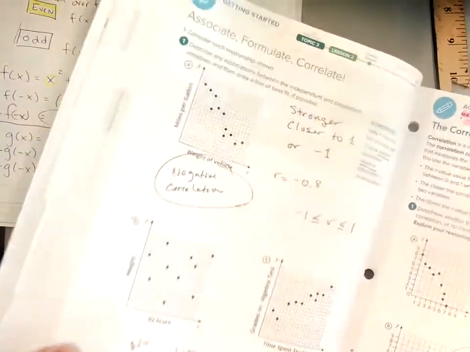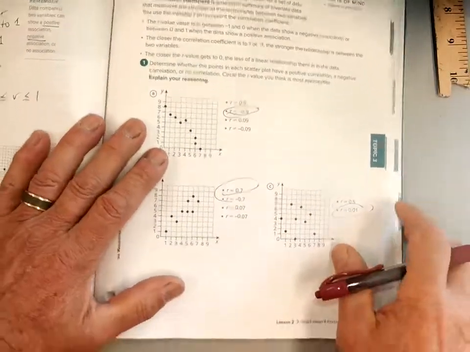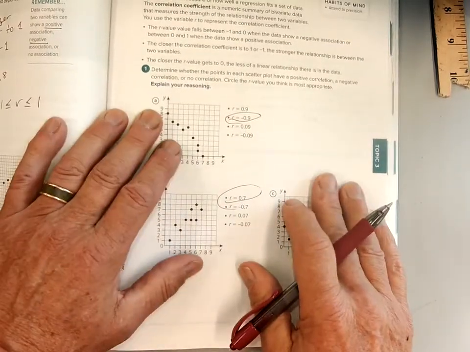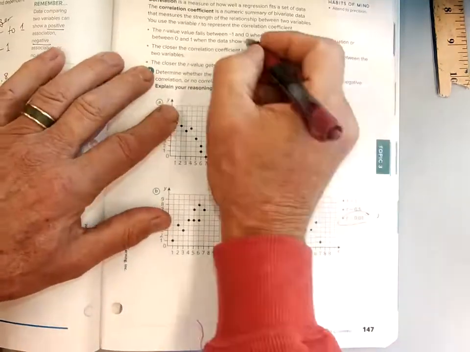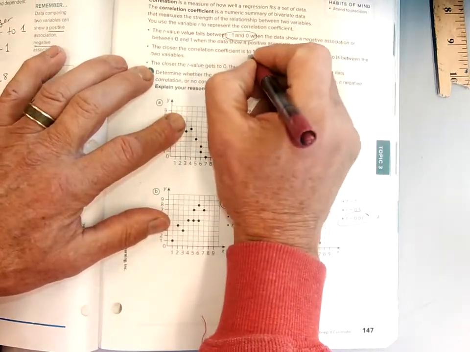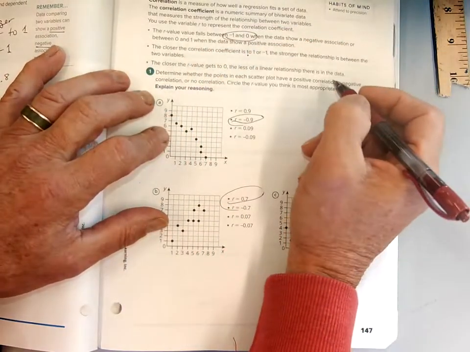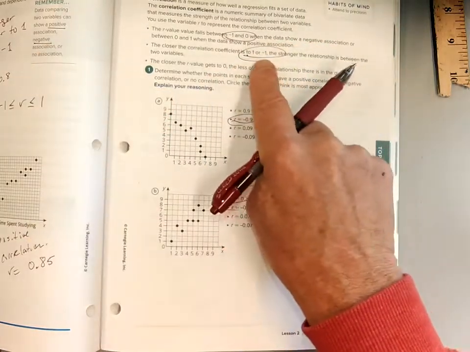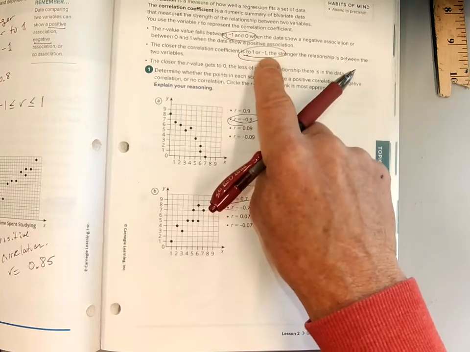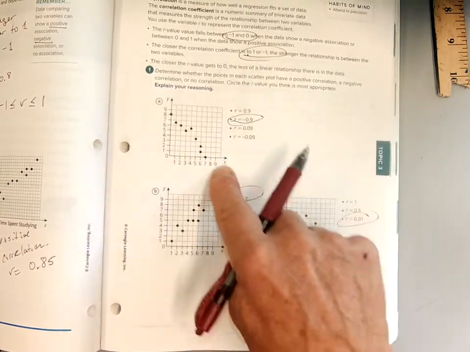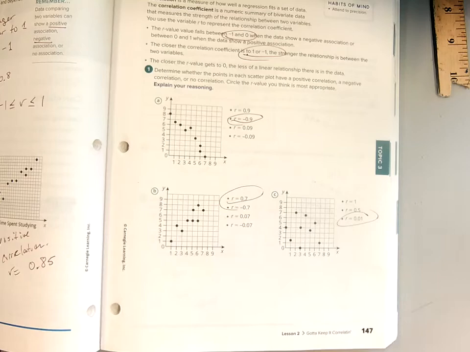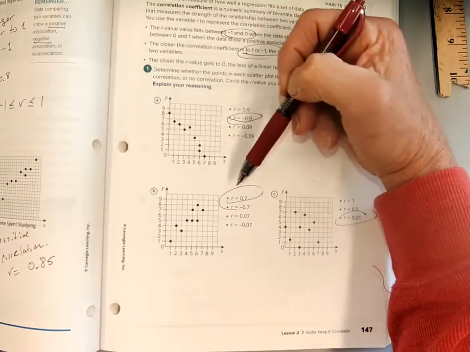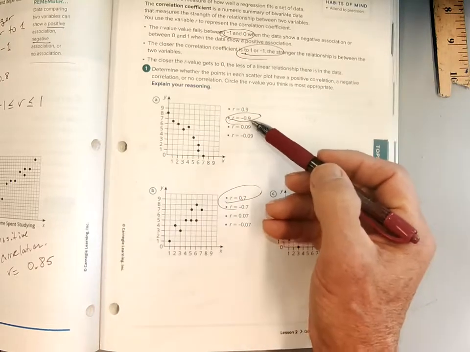Then we also looked at these values. We do know that the correlation coefficient has to fall between negative 1 and 0 if it's negative, or between 1 and 0 if it's positive. So the correlation coefficient can never be bigger than 1 or smaller than negative 1. Okay, so we looked at this graph and we guessed. Well, I would guess negative 0.9 because it goes down, it's a negative correlation. It's pretty close to being straight.